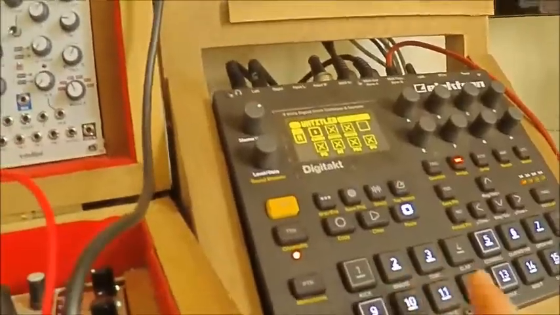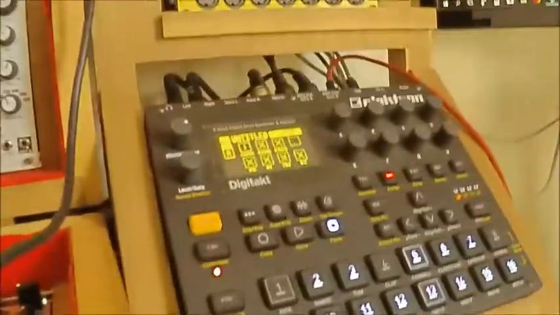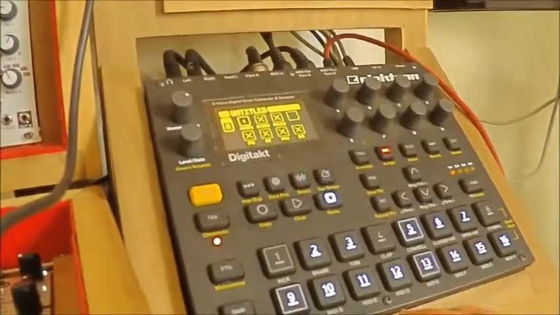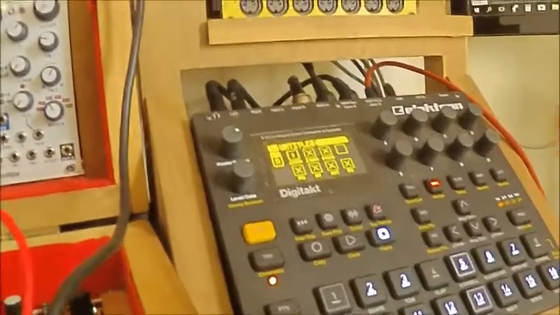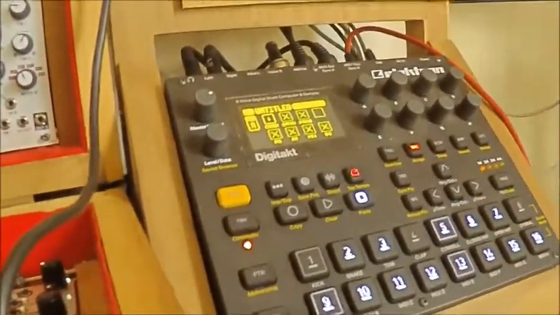So the last trick with the Digitakt and the modular is a trick that allows the Digitakt to be a more hands-on, jammable controller than just a sequencer.